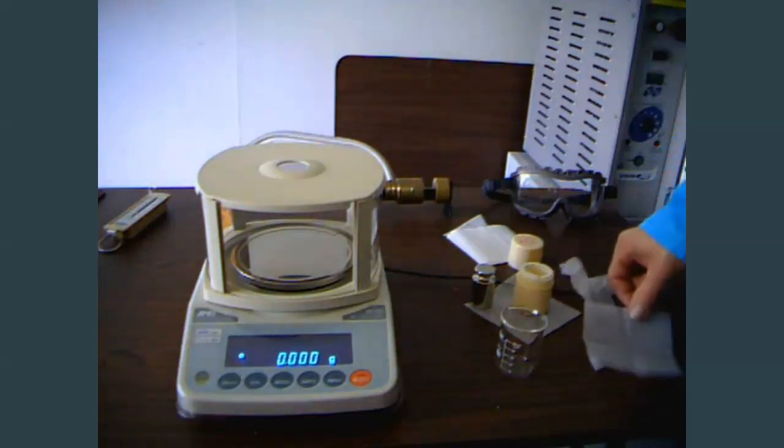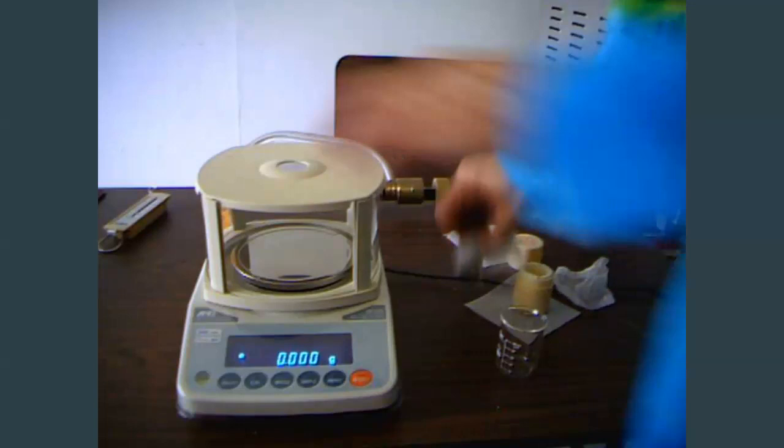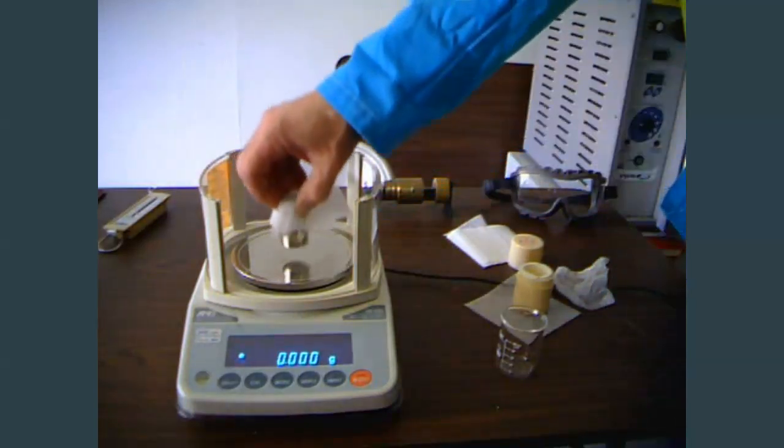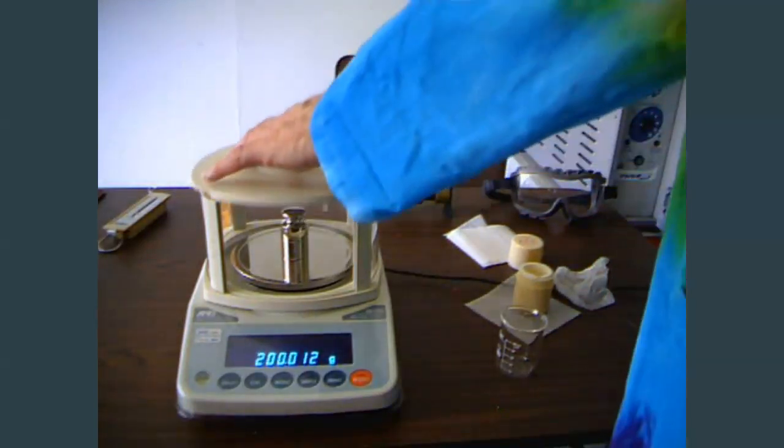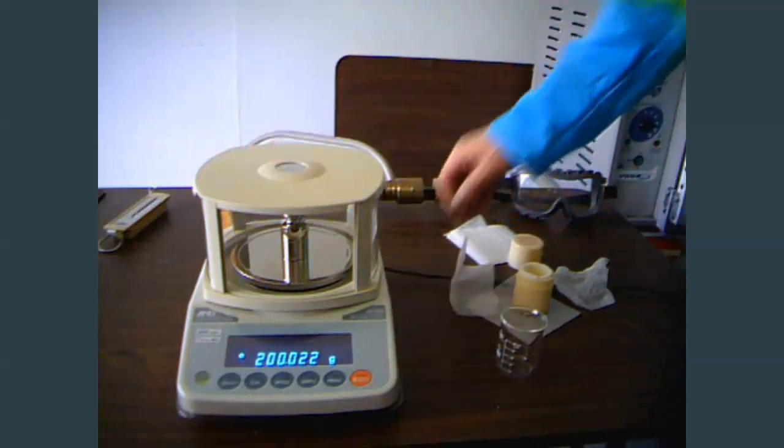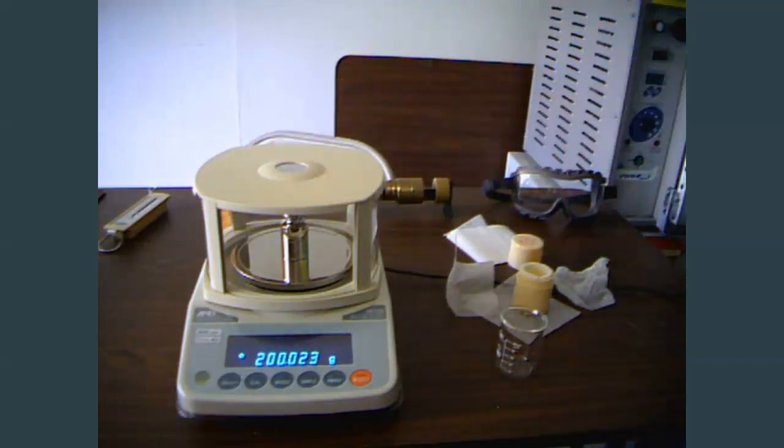They'll use a standard mass, just like my 200 gram standard here that I used on the other one, and they'll actually zero out the balance. Now this one says that it has a mass of 200.023 grams. So 23 thousandths over the 200 grams.